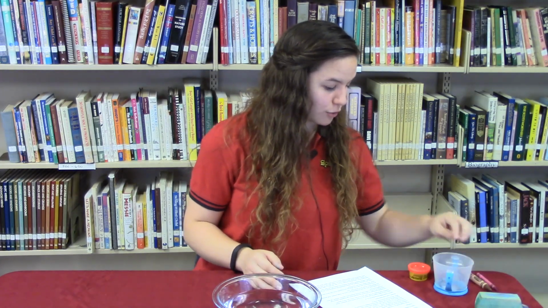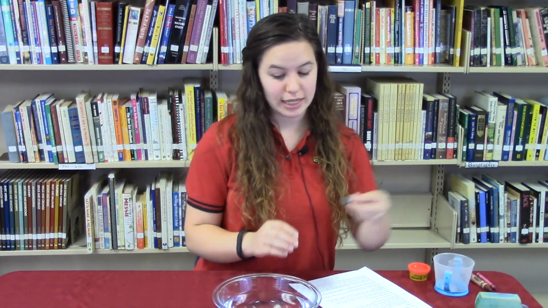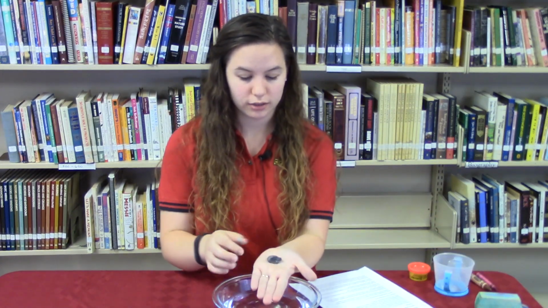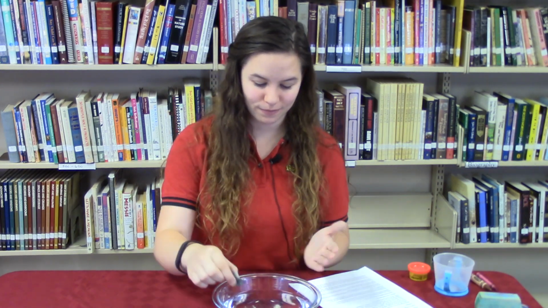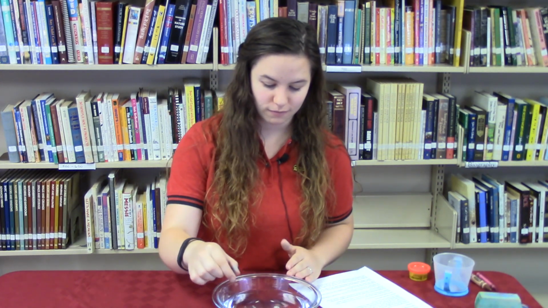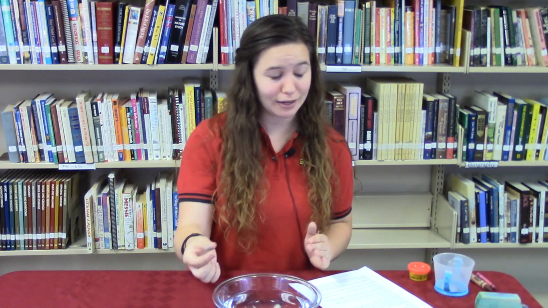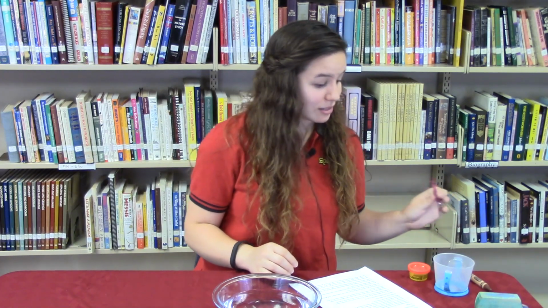So the first object that I have is a rock. Do you think the rock's going to float? Yay or nay? Yes or no? Let's try it out. Nope. It's at the bottom. It cannot float.